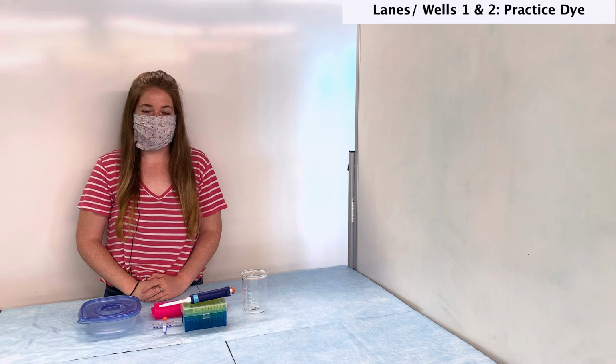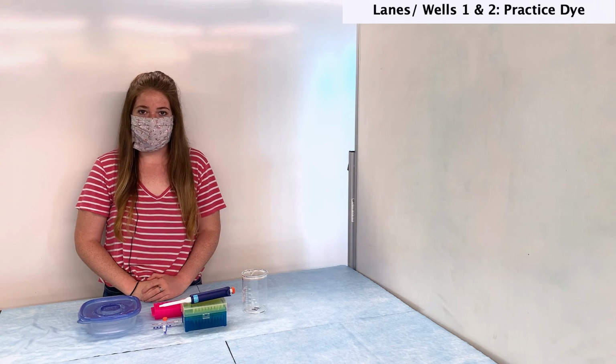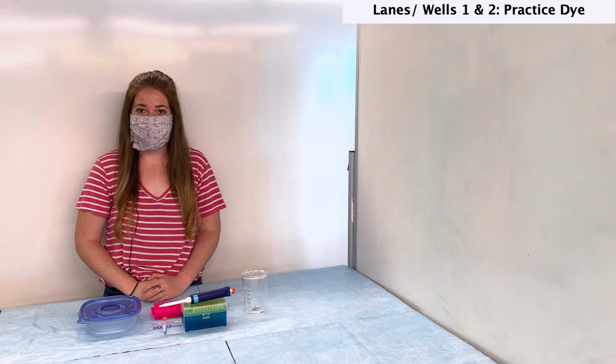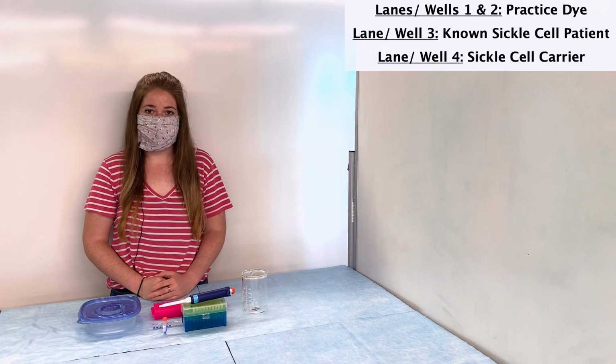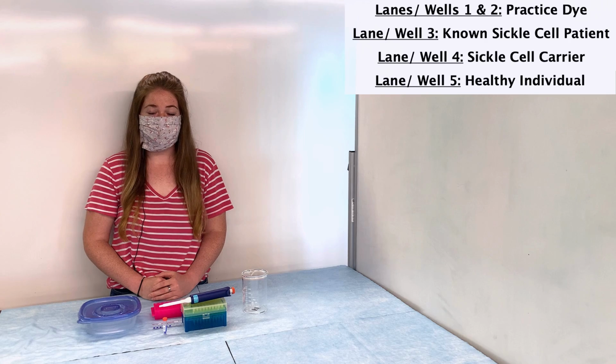The next well, which is lane 3, will contain a sample from the individual that we know has sickle cell. In lane 4, we'll have a sample from a sickle cell carrier. Remember, a carrier does not express the disease, but they can pass it on to their children. In the next well, which was lane 5, we'll have a sample from an individual we know to be healthy. In this case, that means they neither carry nor express sickle cell anemia.